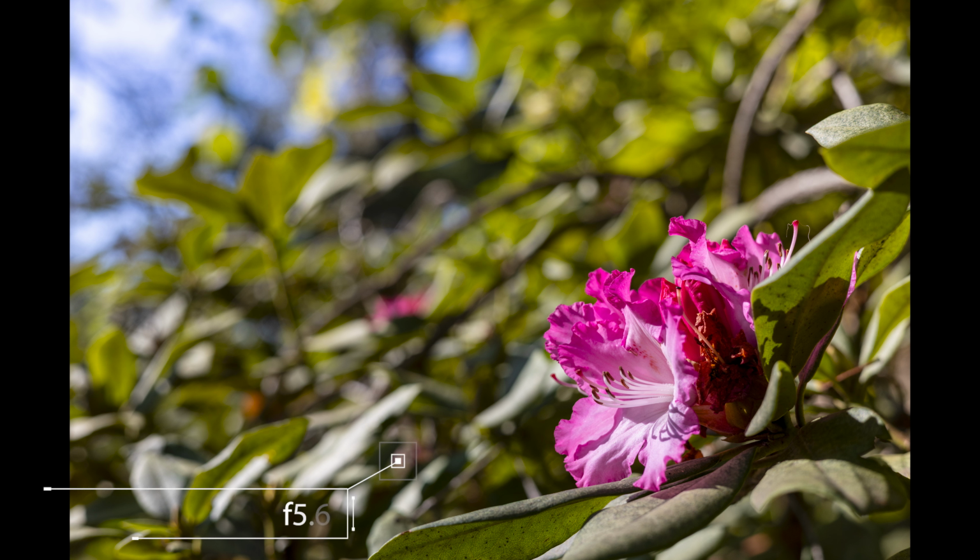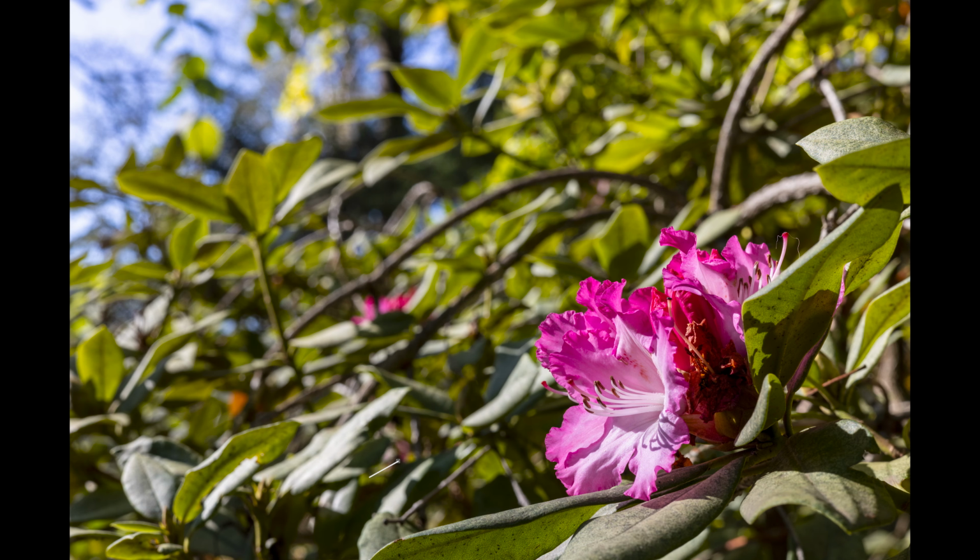Here I've now stopped down to 5.6, and you can see the background is sort of growing into the image. Excuse the plant pun there, but you do see more of the detail in the background. You can make out individual branches and so on. Going now down to f11, the background is far more intrusive. Still okay, it's still out of focus enough to make it a pleasing image, I think.